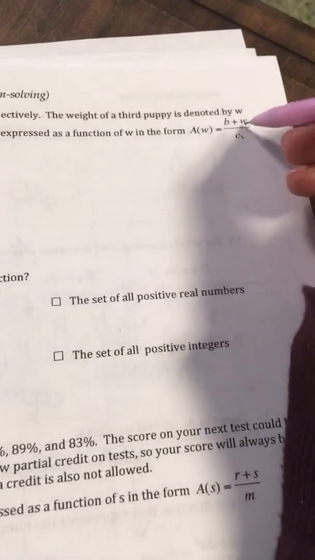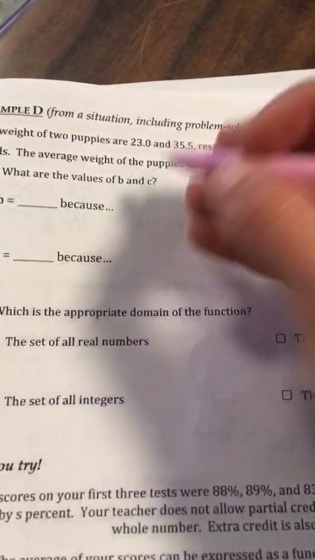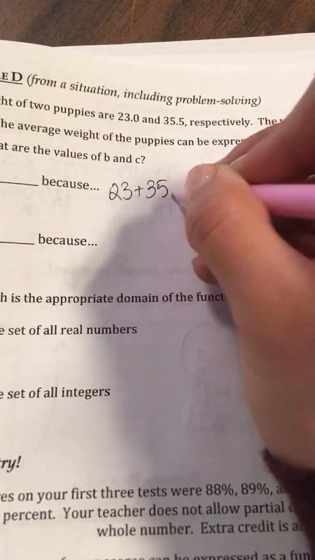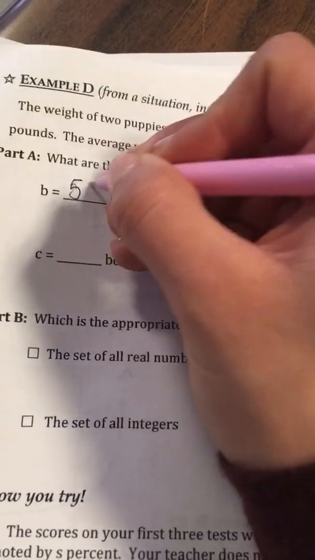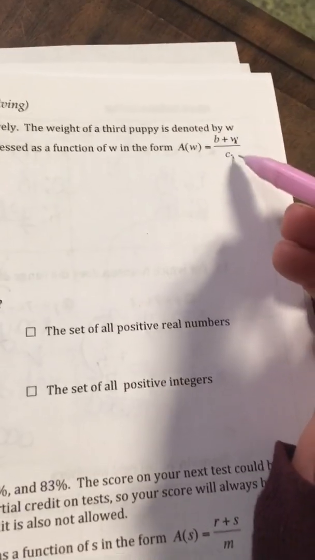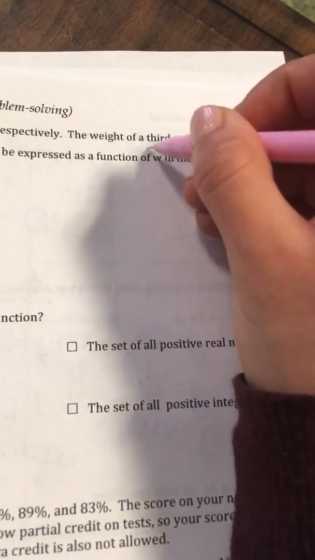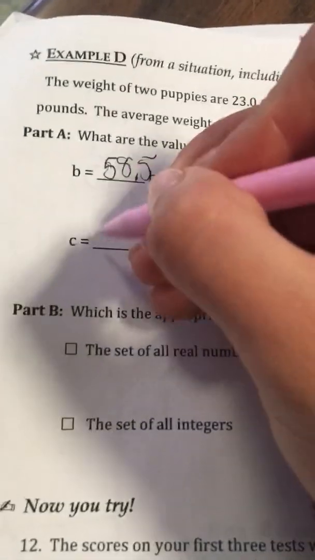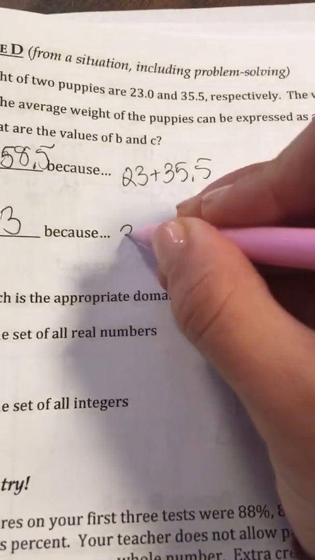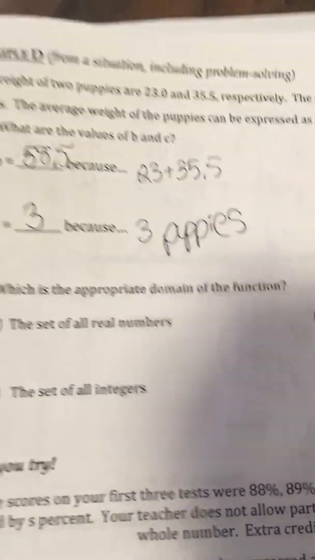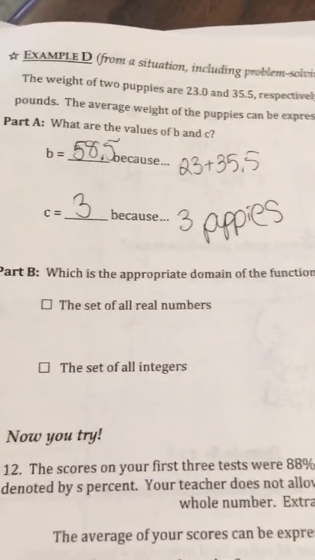To find B, we know we're just adding the two puppies that we already have. So 23 plus 35.5, that would be 58.5, because those are the puppies that we already have. And C is when you're finding the average, you're dividing by how many there are. So if there's a third puppy, we're dividing by 3, because there are 3 puppies. You do not have to actually solve anything. All you're asked to do is fill in the variables.